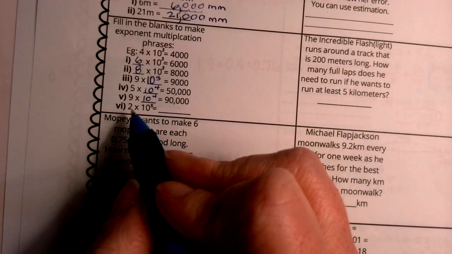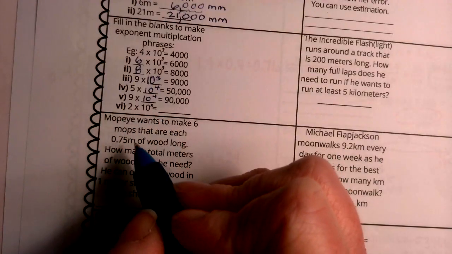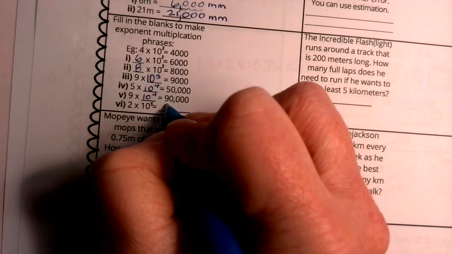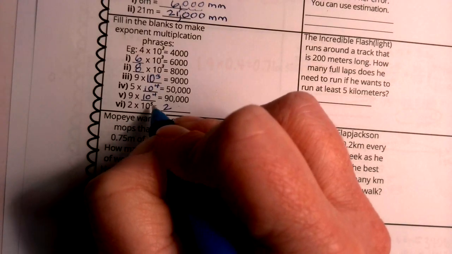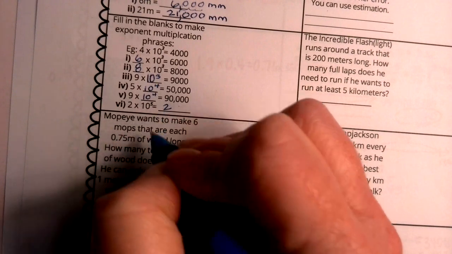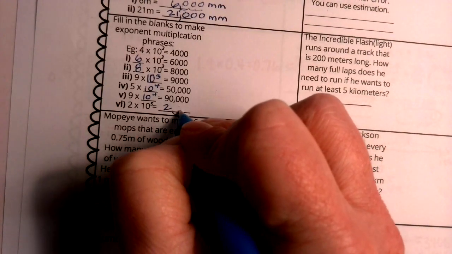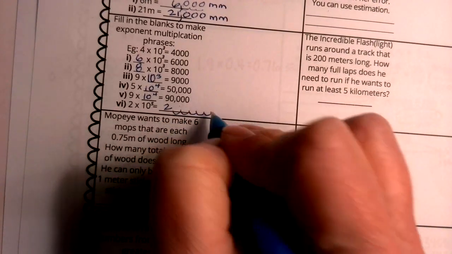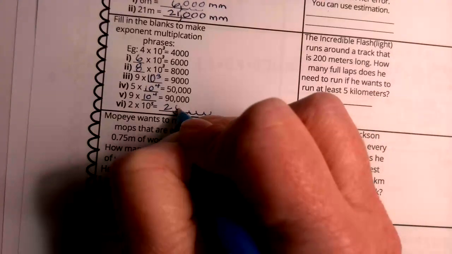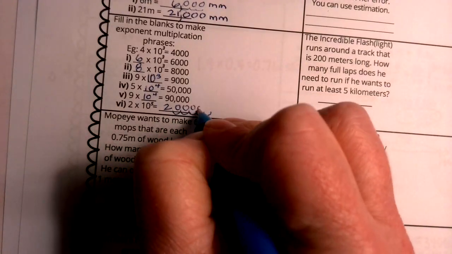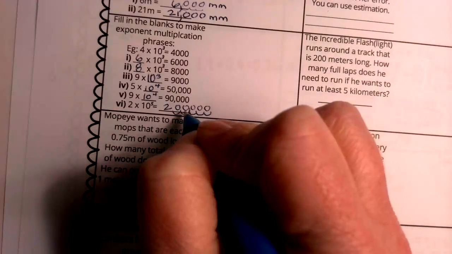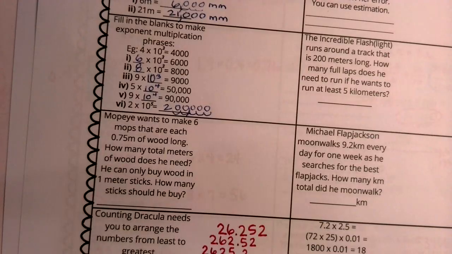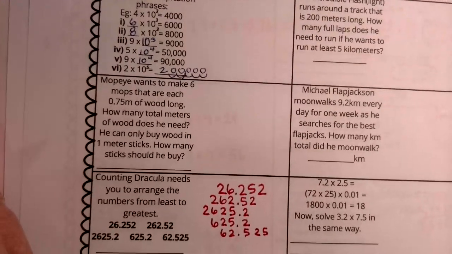Boys and girls, what is 2 times 10 to the power of 5? Well, that would be a 2. And I would move my decimal to the right because I'm multiplying, I'm making it bigger. And I'm going to multiply it by 10 to the power of 5. And so for every movement of those 5, I'm adding a 0: 1, 2, 3, 4, 5. This is my answer. Look, I have 200,000.